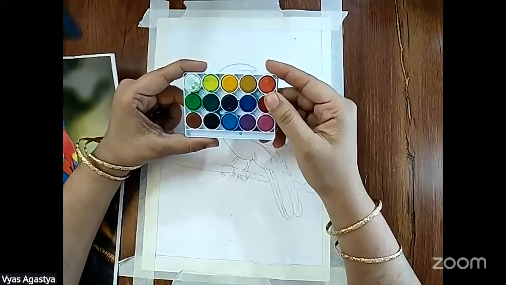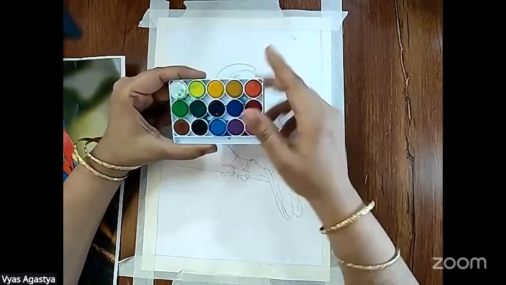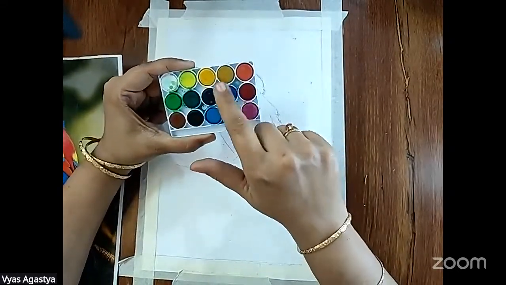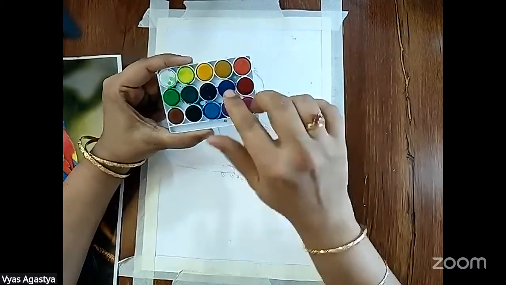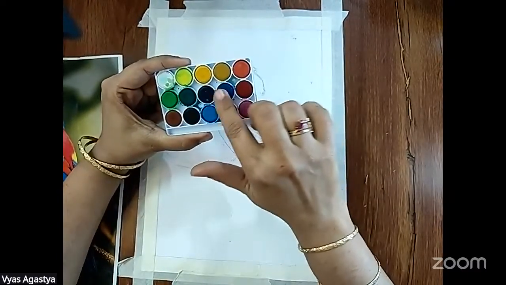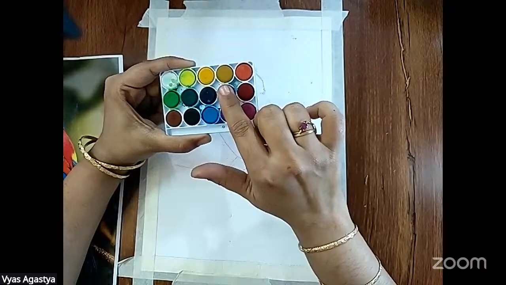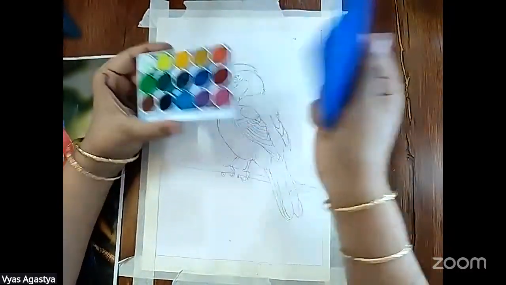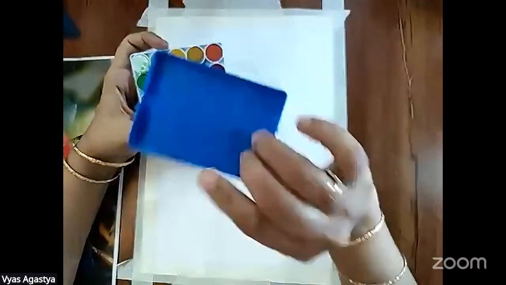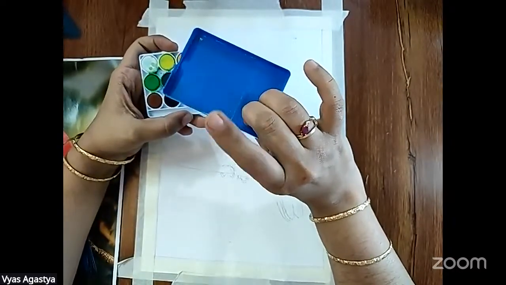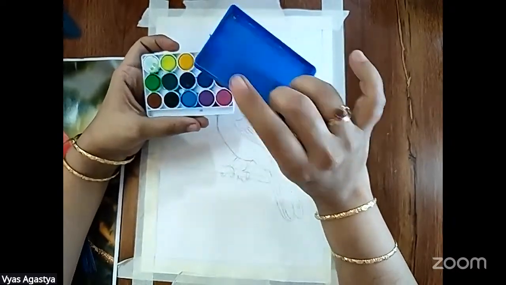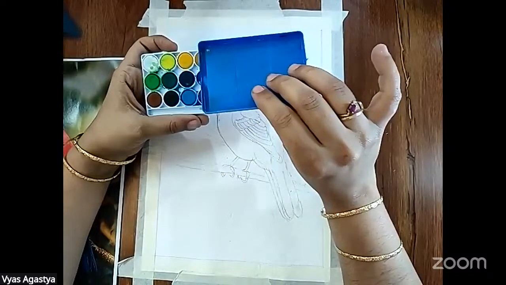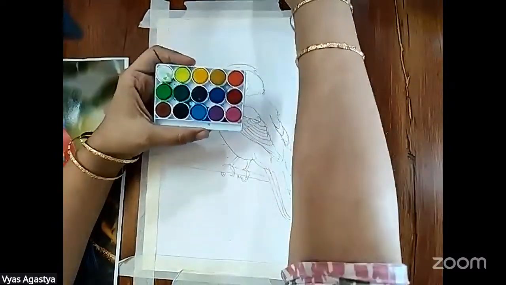These are called cakes. These are hard. To get the color pigment, we have to add water. This is a very small box. You can use this cap as a palette if you want. If you have a separate palette, you can use it.